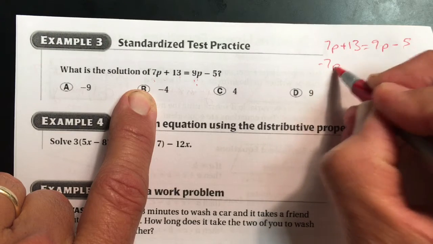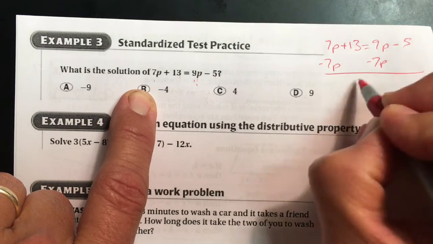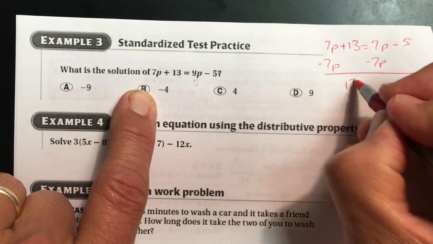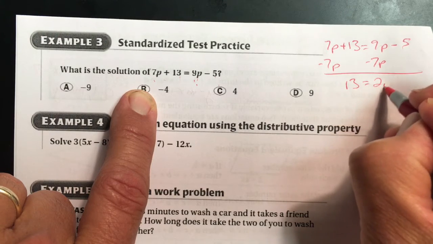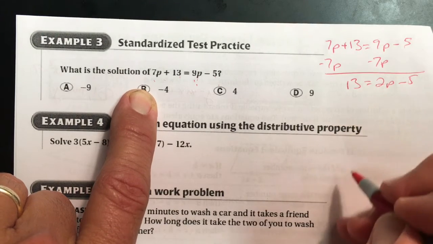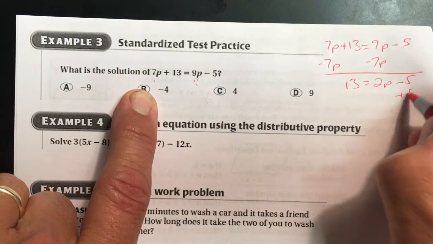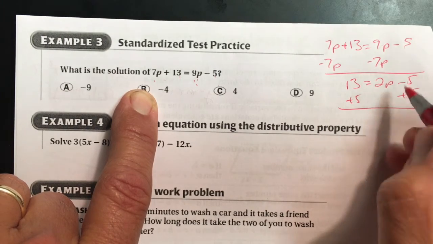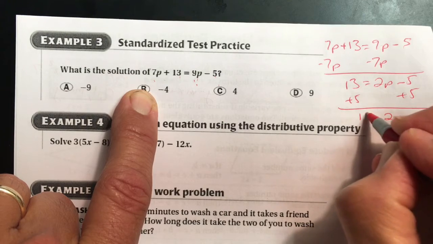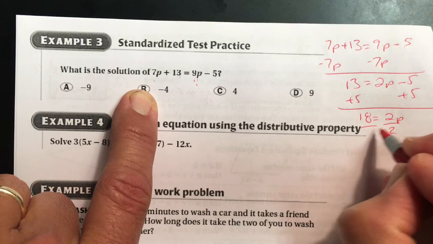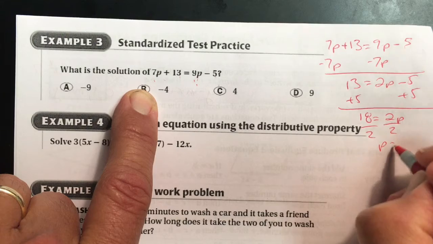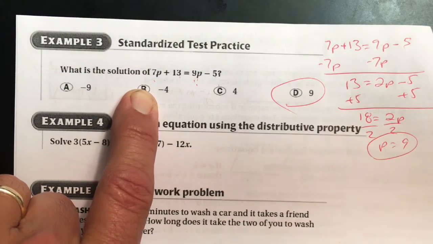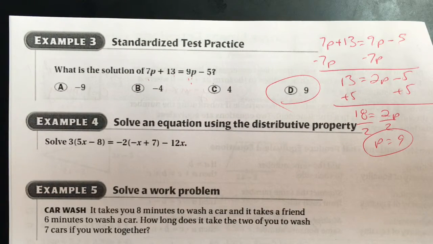I'll subtract 7p from both sides. Subtraction property of equality. 13 equals 2p minus 5. Now add this 5 constant to both sides. Addition property of equality. 2p equals 18. Divide by 2. Division property of equality. P equals 9. I see that's the answer D. Pretty simple to do.